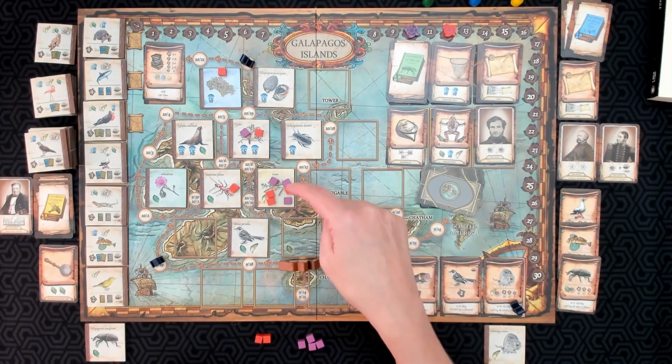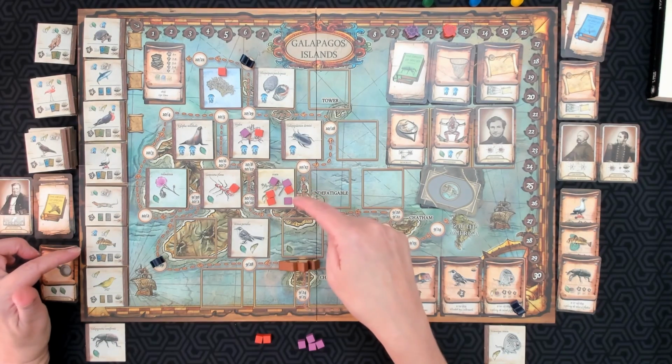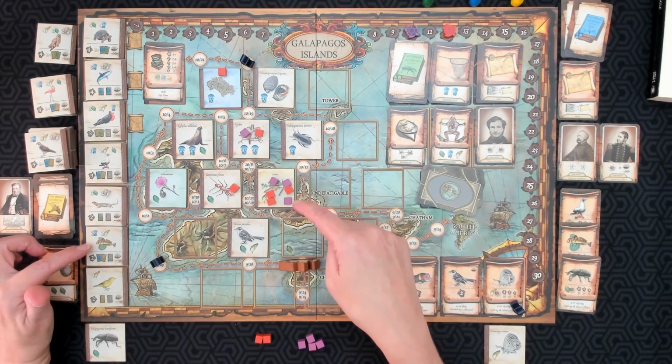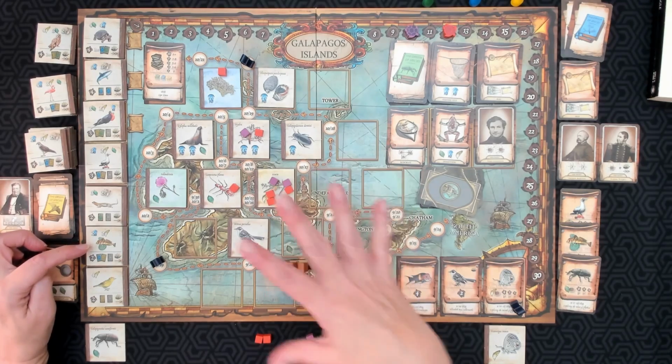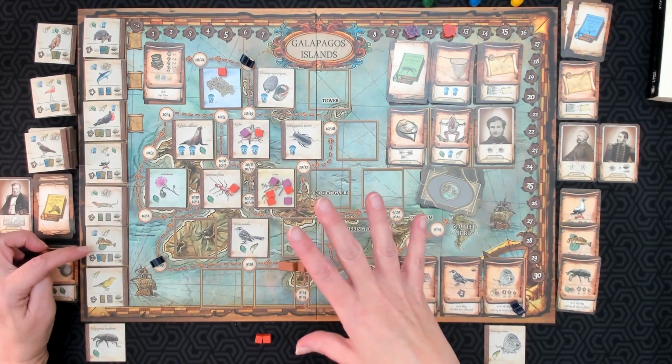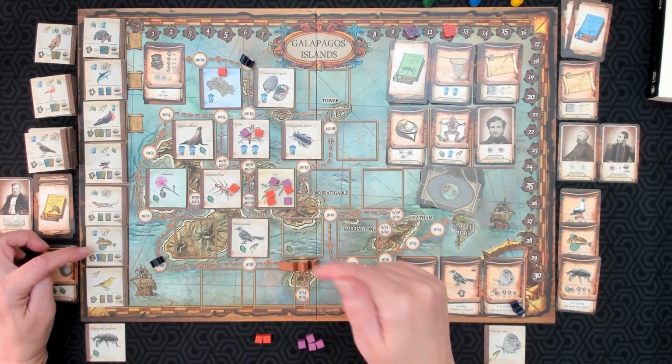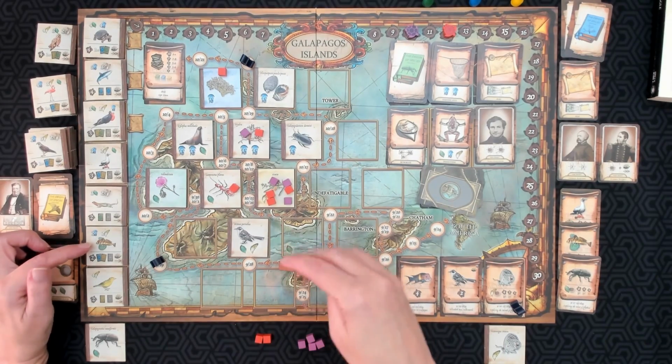I can now get, I believe, this funny looking fish. It looks like a flying fish. I'm not a fish person. I don't know a ton about fish. But maybe I'll write a blog post about this game. If I do, I'll put the link in the description, and maybe I'll talk about some of these species.